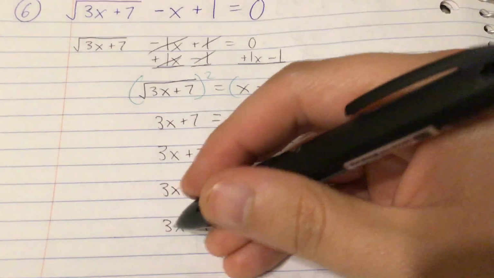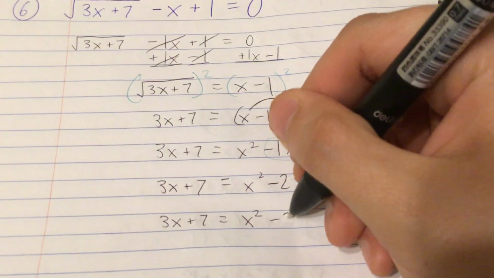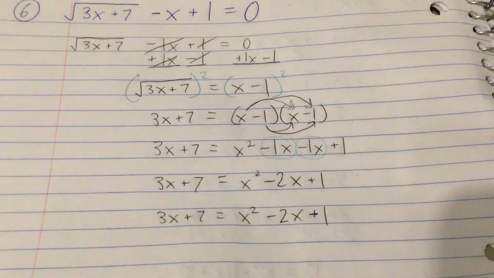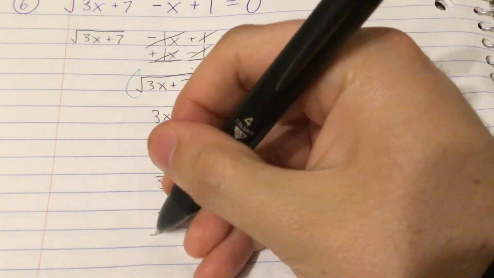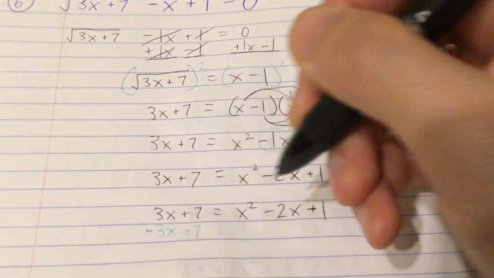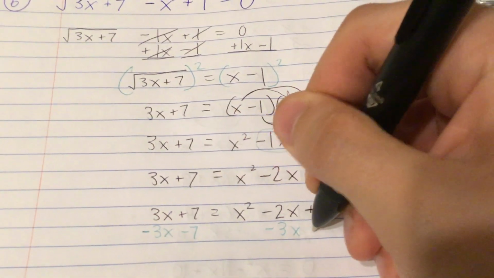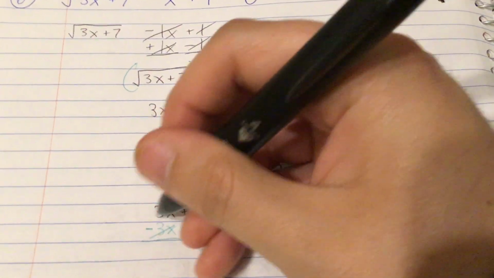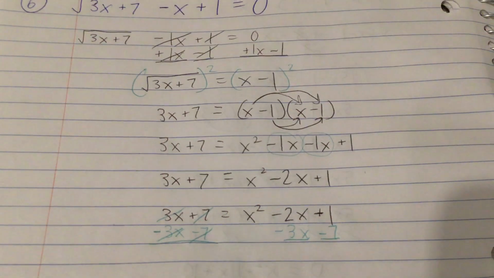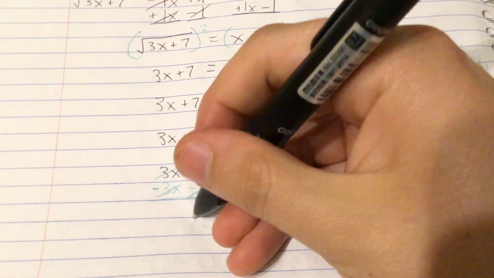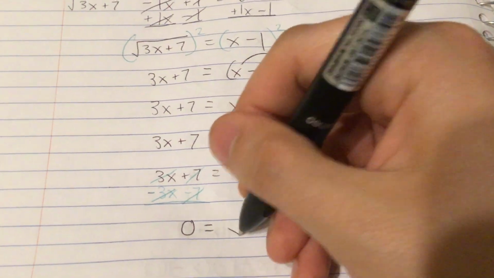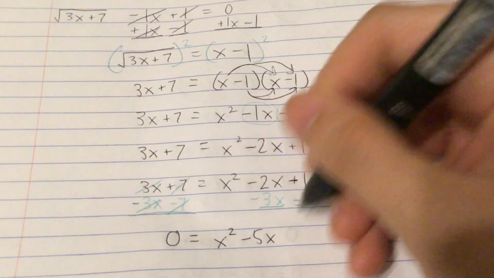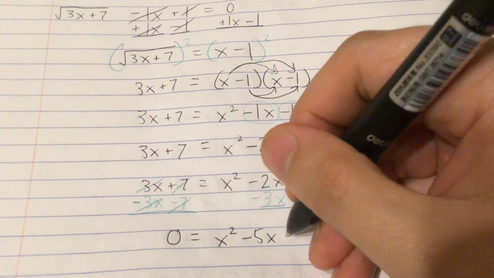I'm going to subtract 3x plus 7 on both sides. This cancels out, leaving me with 0 is equal to x squared minus 5x. 1 minus 7 is negative 6.